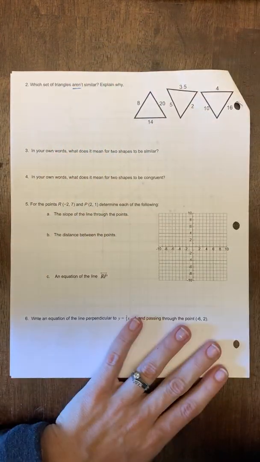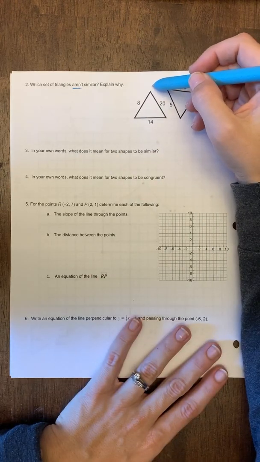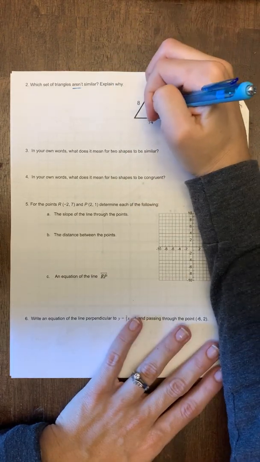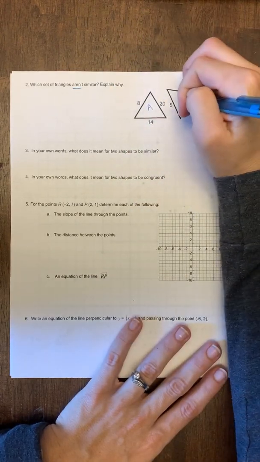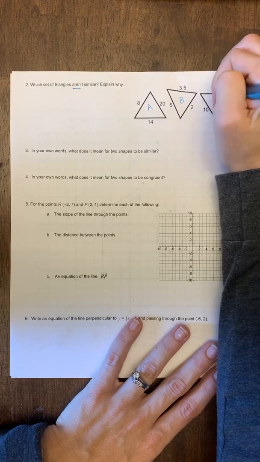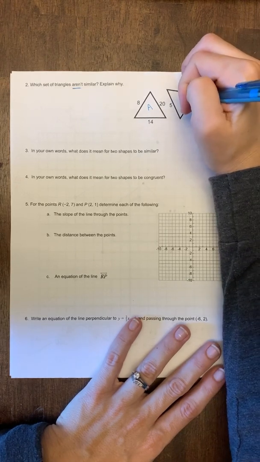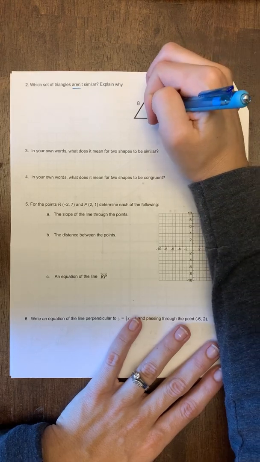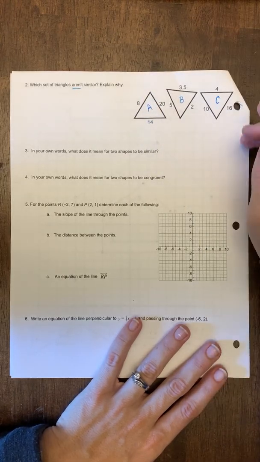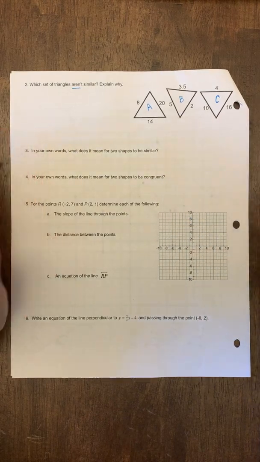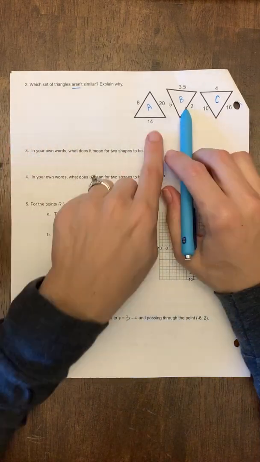And then explain why. All right, so these don't have any letters or anything on the vertices, so I'm going to just call these triangles A, B, and C just for the sake of talking about them so that I can easily tell which one we're talking about here. So we have to figure out which ones are not similar, which means some of them are similar. So we're going to look at two at a time.